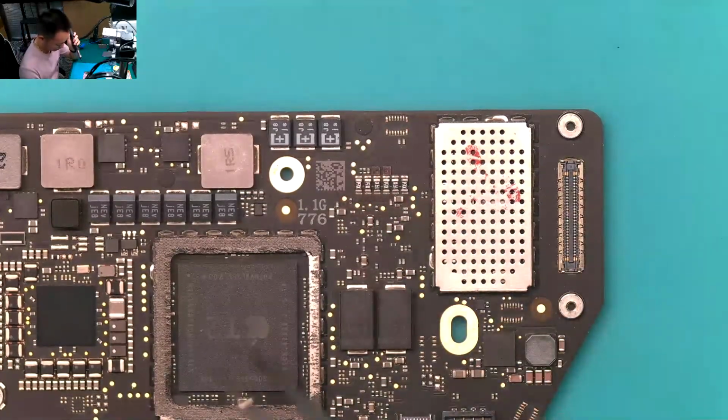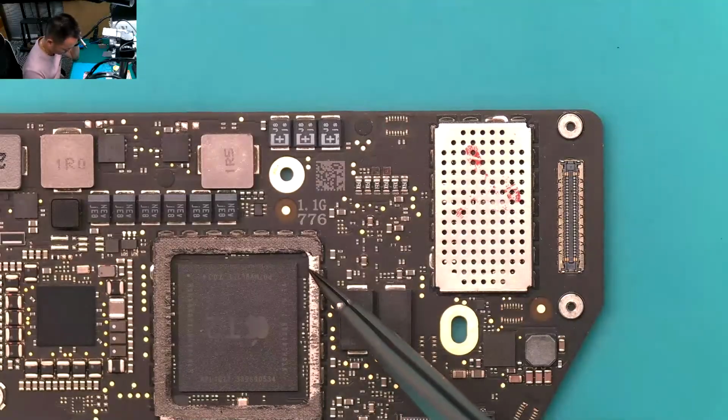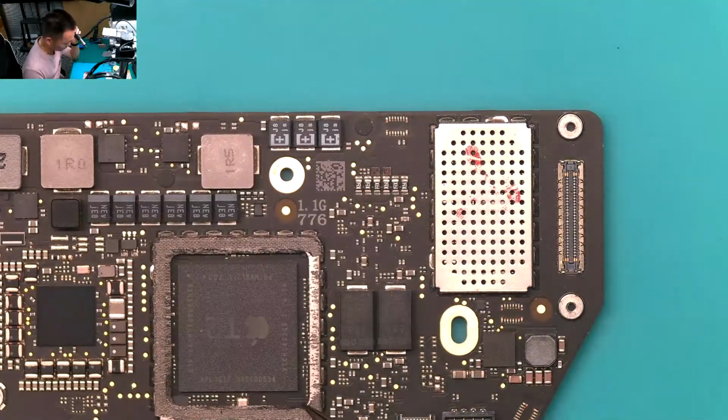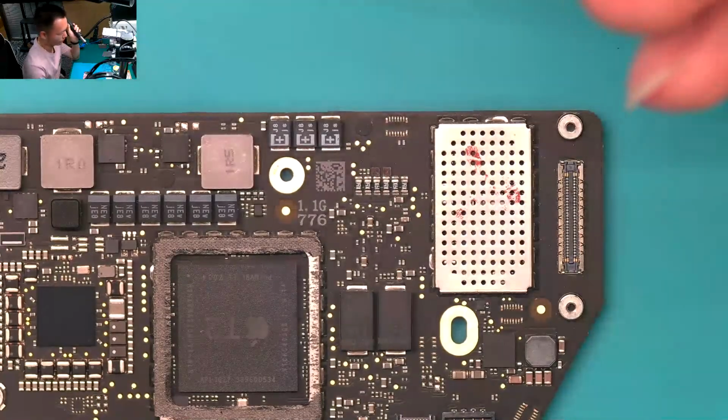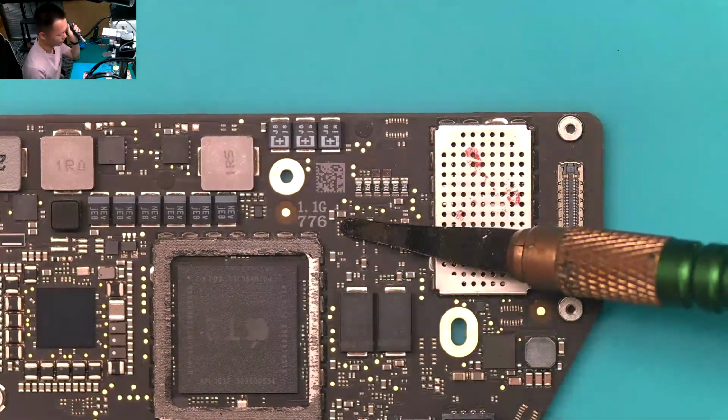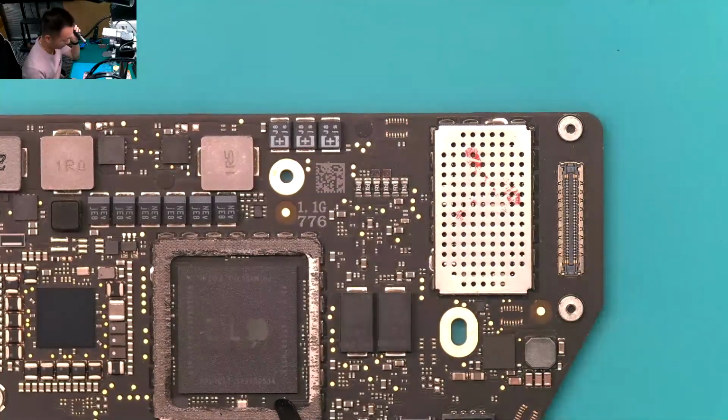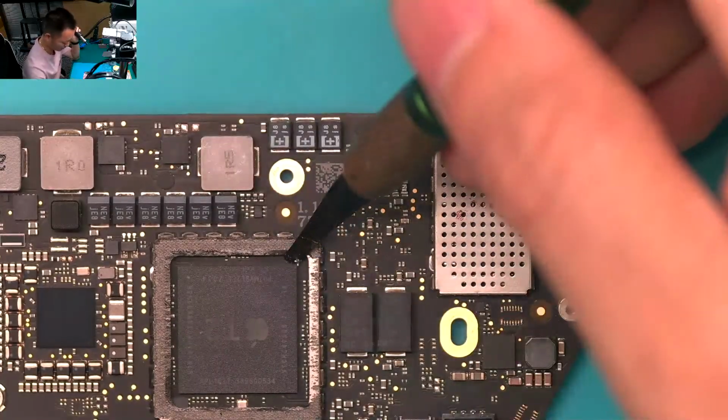You can remove this sensor or not. Just use the CNC. I use this one. Just from here. So okay.